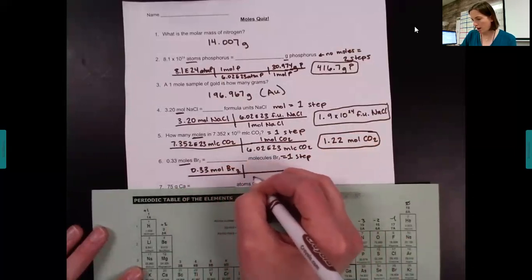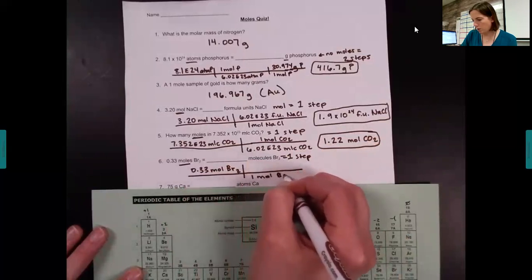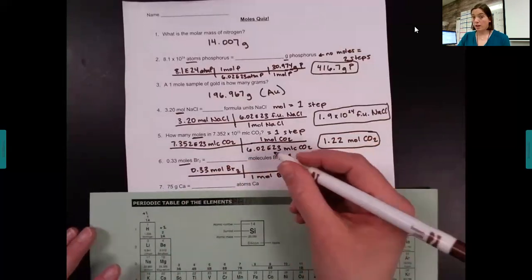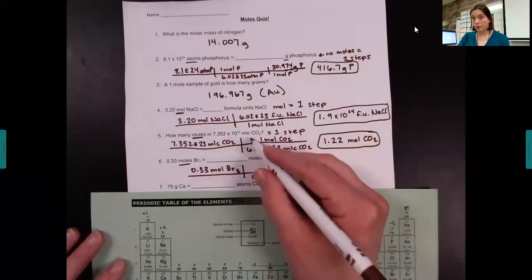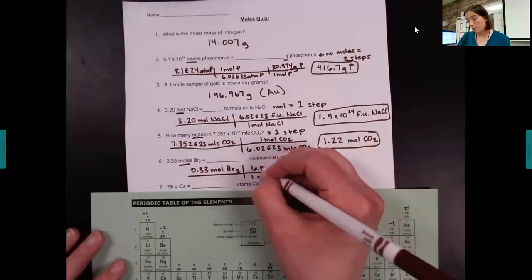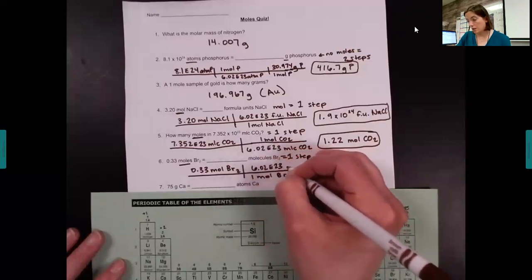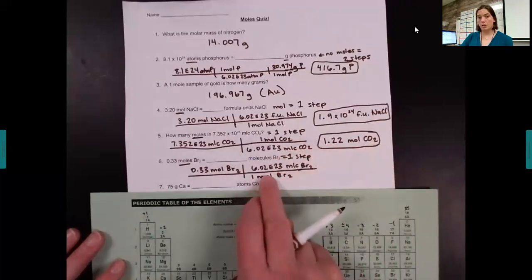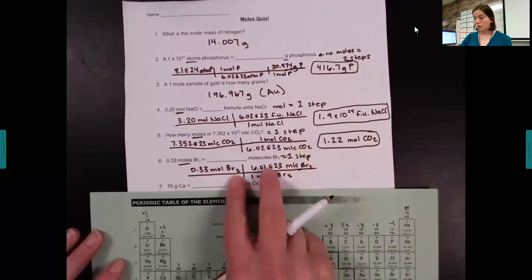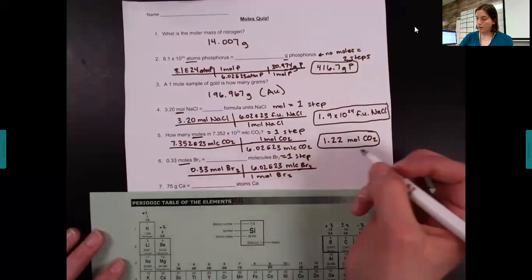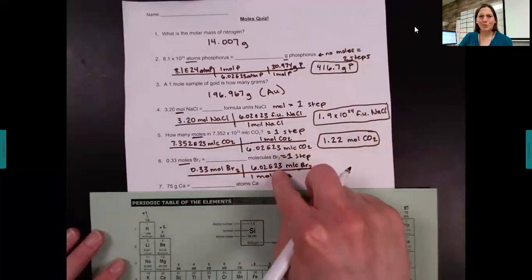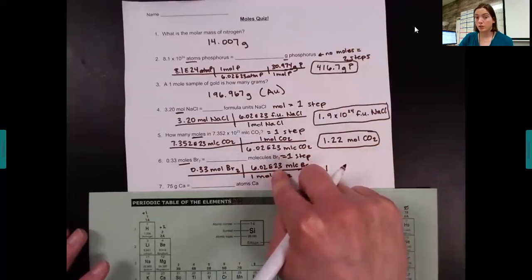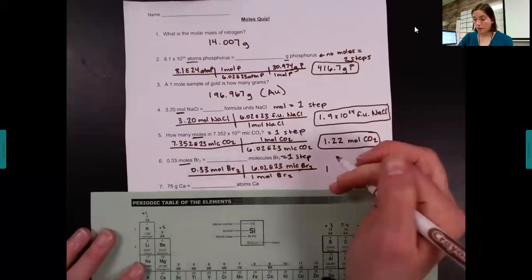All right, so if we have moles on top, that means it goes on bottom of the next one: 1 mole of Br2. If we're looking for molecules, again we're going to be using Avogadro's number. Molecules of Br2. The numbers on top, we were given moles, so we're going to be multiplying these together. And anytime you use a number with E in it, make sure you check whether there is or is not an E in your answer.